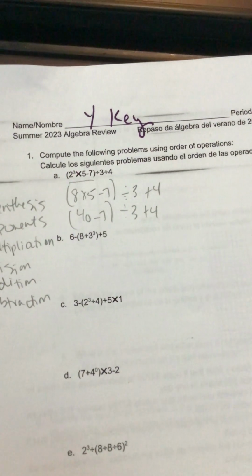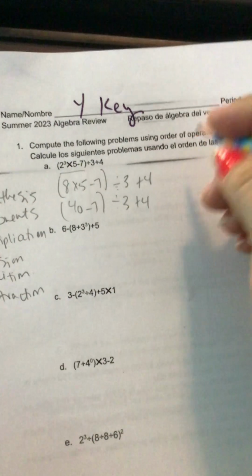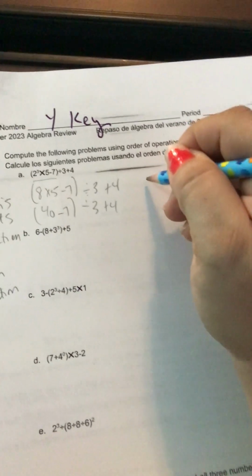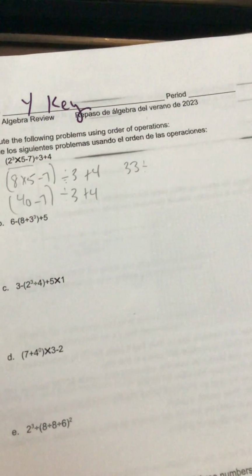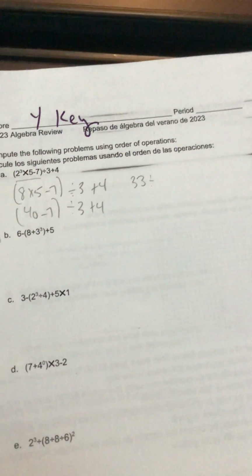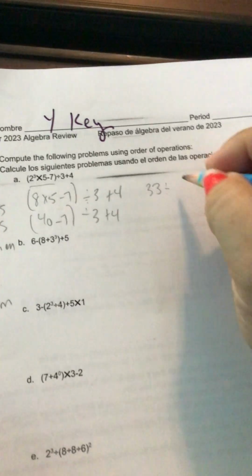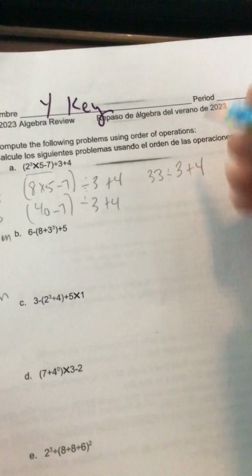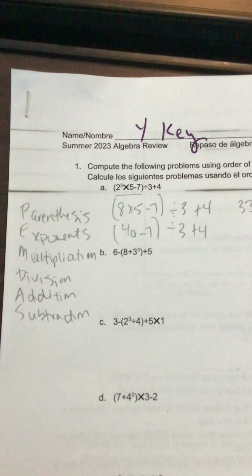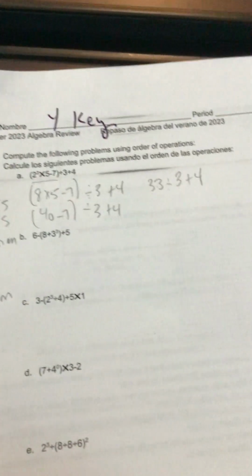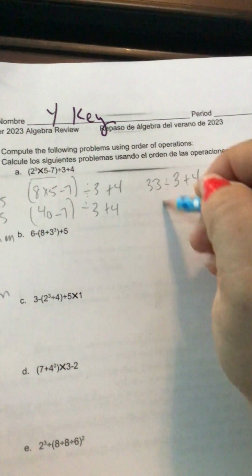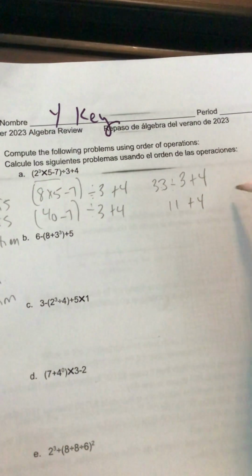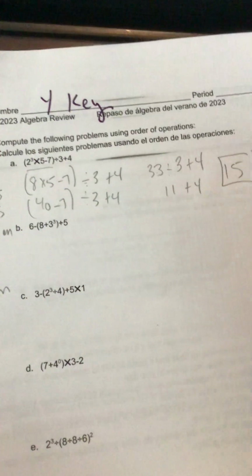Again, I'm going to continue inside that parentheses. 40 minus 7 is 33. I can get rid of that parentheses now because I'm done using it. I've done everything inside that I can. Divided by 3 plus 4. Now I'm going to continue on with my list. The next one is multiplication and division. Here I have division. 33 divided by 3 is 11, plus 4. My answer is 15.